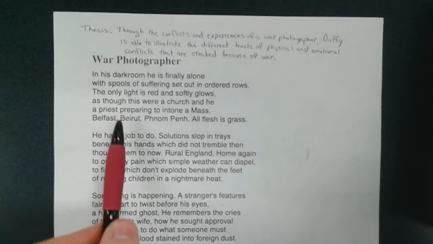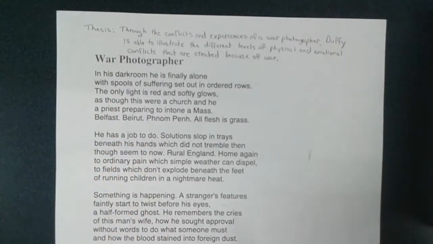Now, with this set down, we'll be going over SOAPSTone. First we have the speaker, which is a male photographer. Since we have his darkroom, he is finally alone. The occasion is he's developing photos after the war. The audience is pretty much the general public, basically anybody.